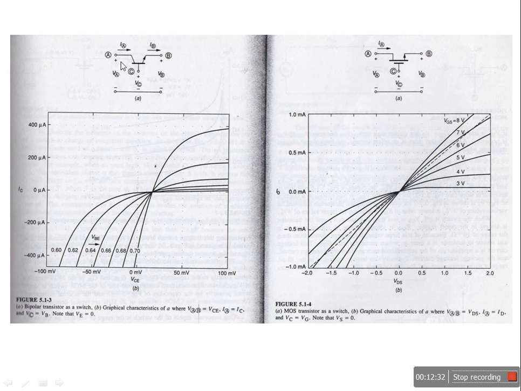Don't get confused with the naming A, B and C. You can name yourself, it might be base, collector and emitter also. We are just using A, B, C again so that we can compare this with the ideal switch, because there we have already stated that A, B, C are three terminals. Don't get confused with the terminals.